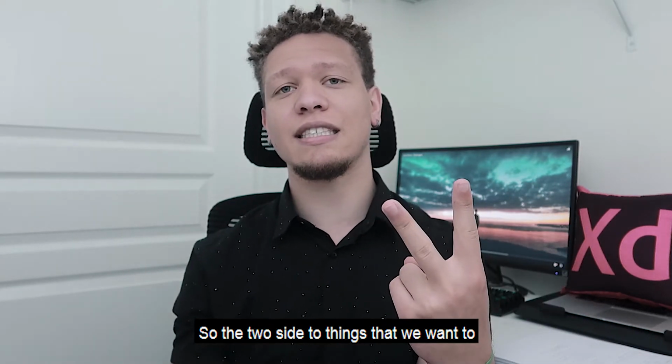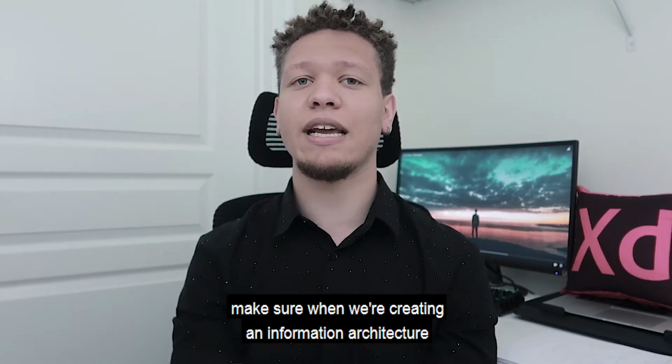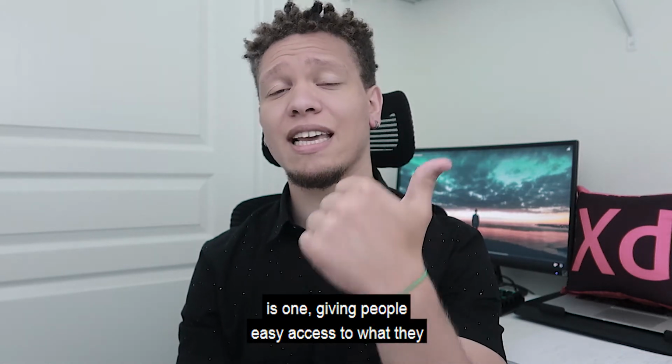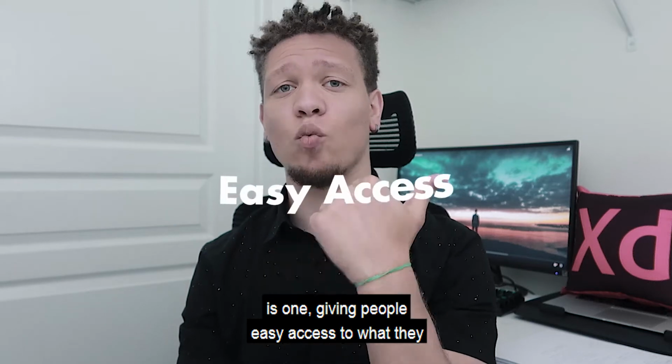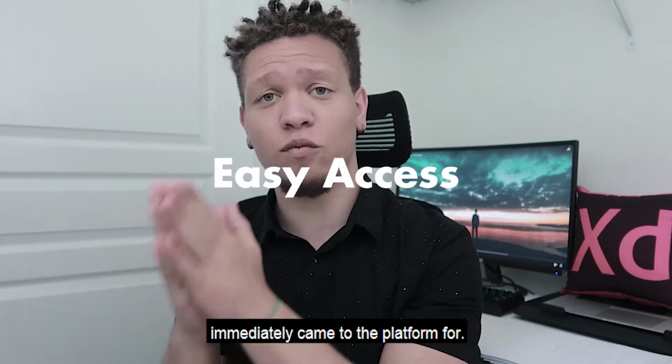So the two-sided things that we want to make sure of when we are creating an information architecture is, one, giving people easy access to what they immediately came to the platform for.